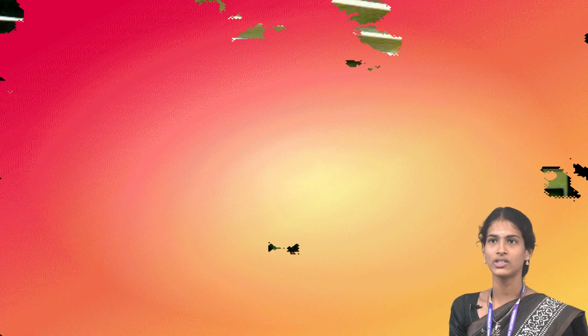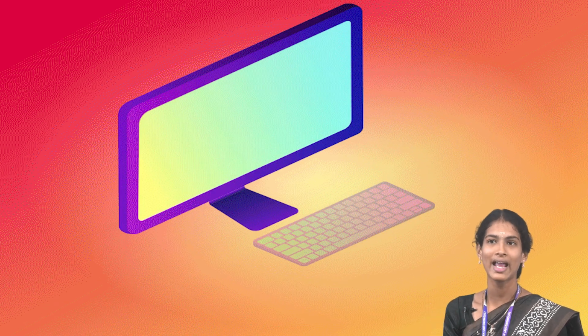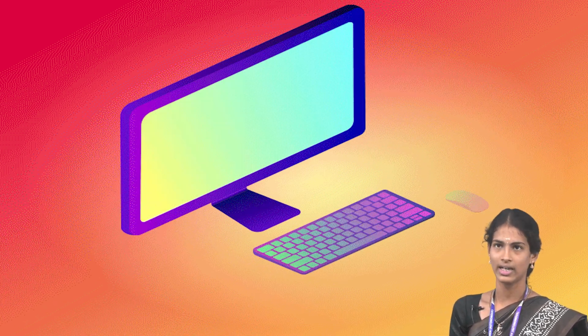The next, fourth generation, 1971 to 1980. During the fourth generation, computers were based on very large scale integrated circuits. Some popular computers of the fourth generation are Star 1000, K1, KXMP, DC10, etc.